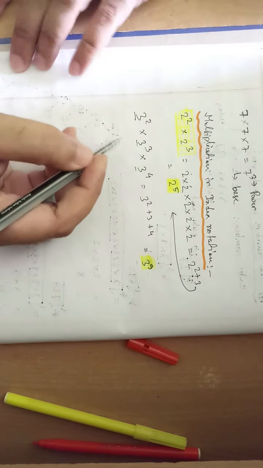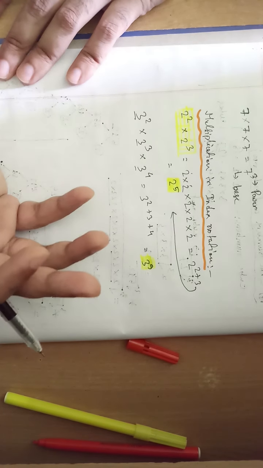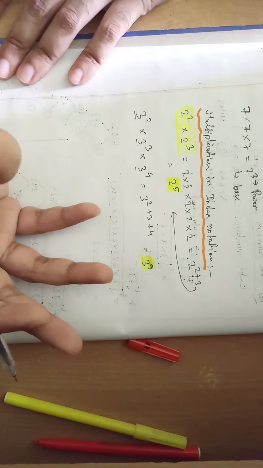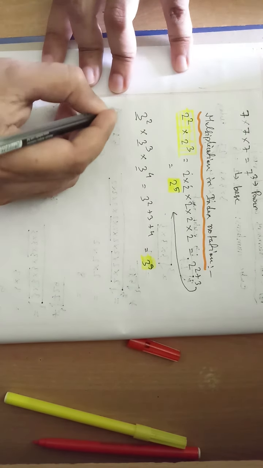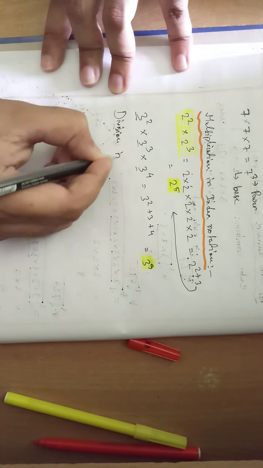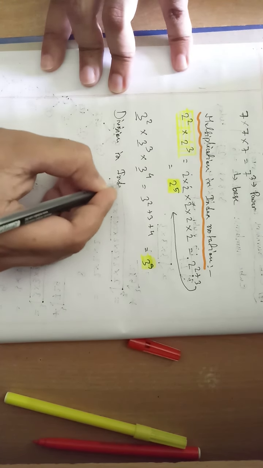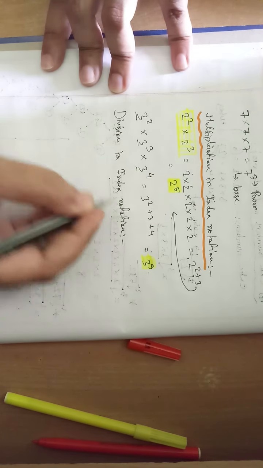Now a similar case, or another way of working with indices, is division. So division in index notation.